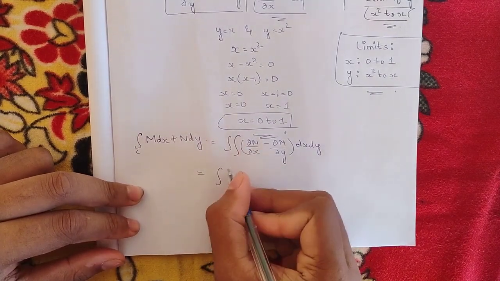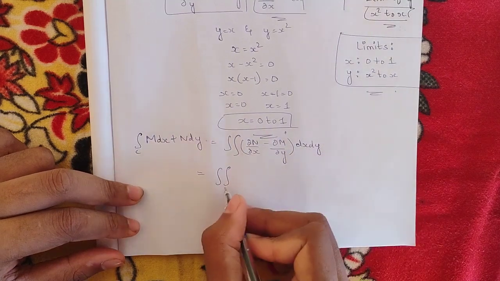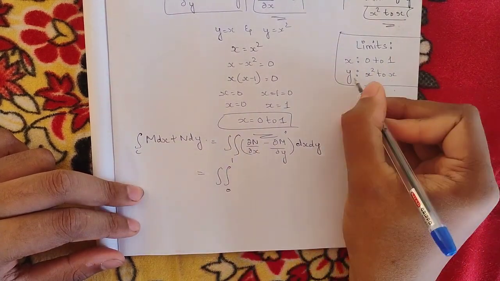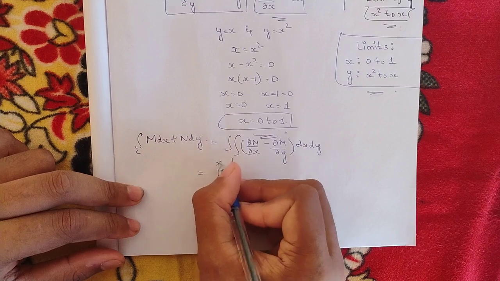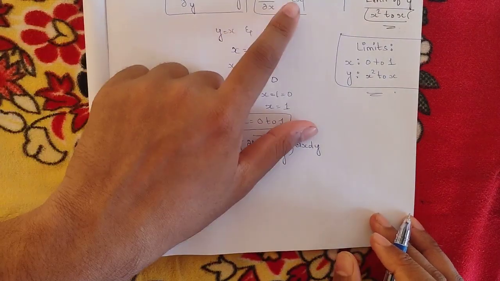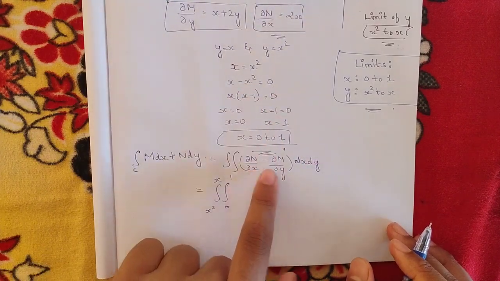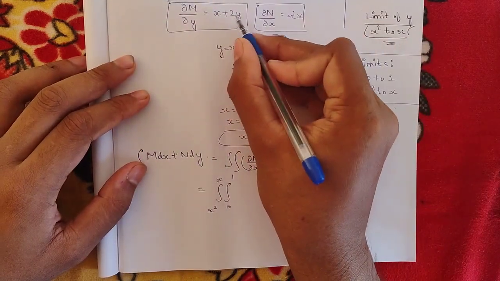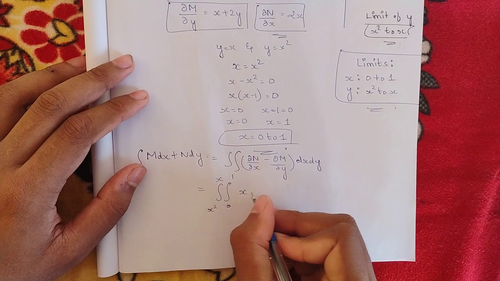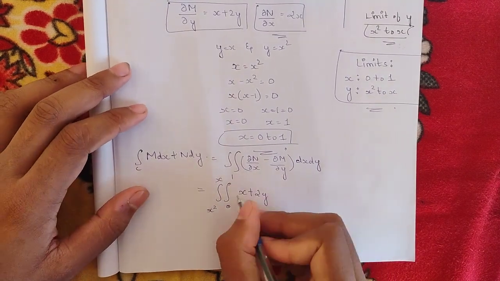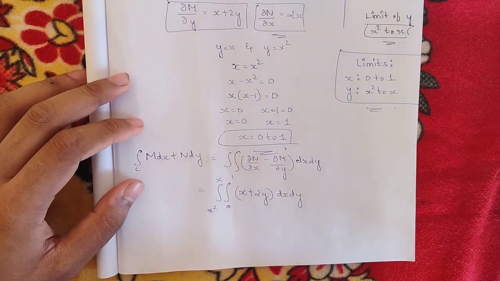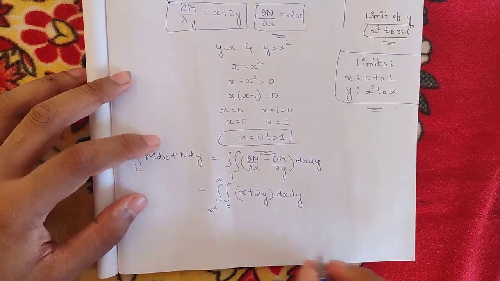According to the question, the limits are: here we have dx dy, so in the first integral write the limits of x, that is from 0 to 1. The second are the limits of y, x square to x. Okay, ∂n/∂x is 2x, minus ∂m/∂y, which is x plus 2y, so 2x minus x plus 2y. 2x minus x is plus x, so we are left with x plus 2y, dy dx. Okay, so step by step let us solve it now. I'll do it on the next page.